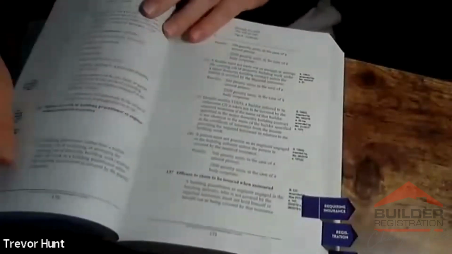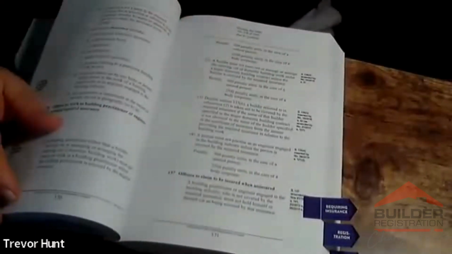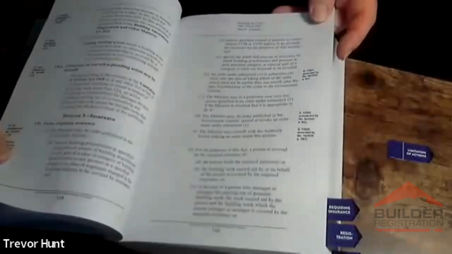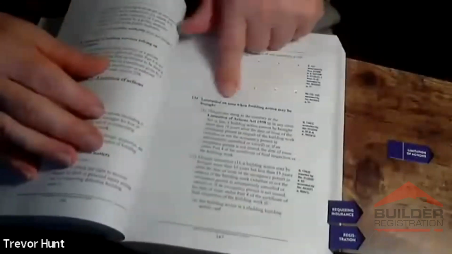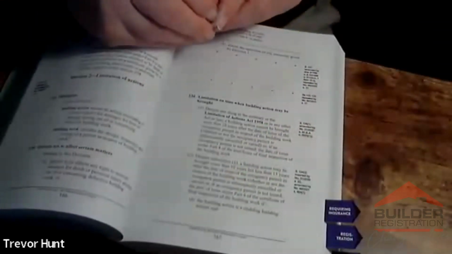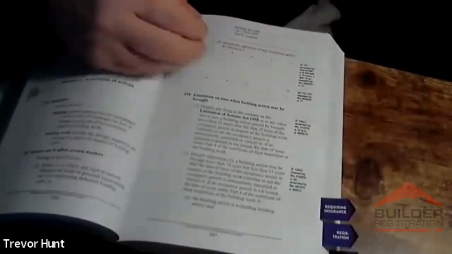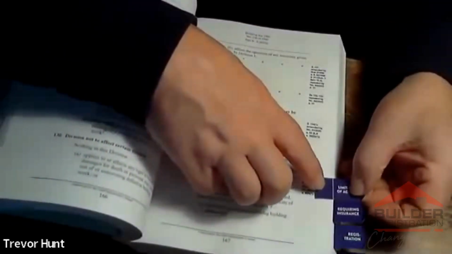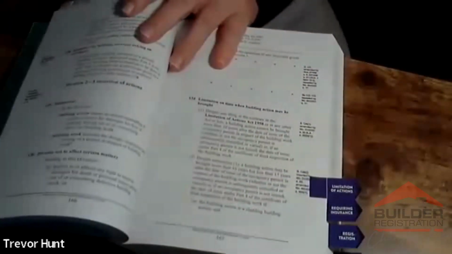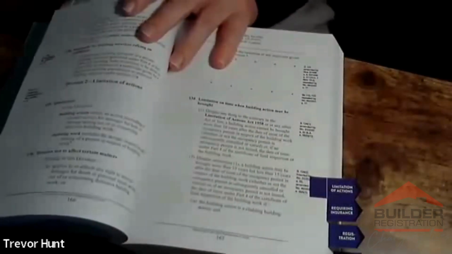After our required insurance, we have one called limitations of actions. Limitations of actions all has to do with section 134. Section 134 is on page 167. So that is where I'm putting my limitation of actions, which is talking about our 10 years. So limitation of actions there on that particular one, which is on page 167 in this particular case.